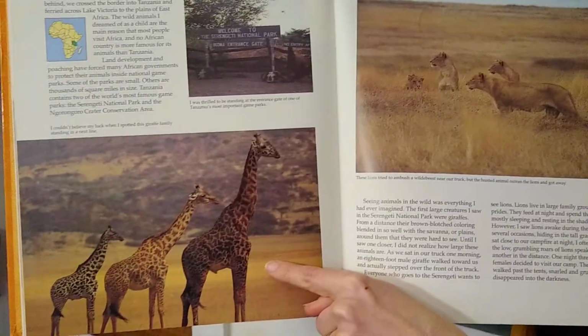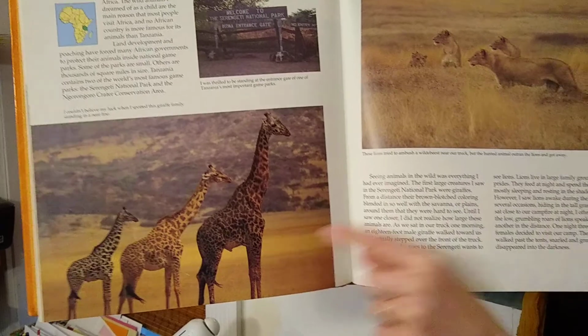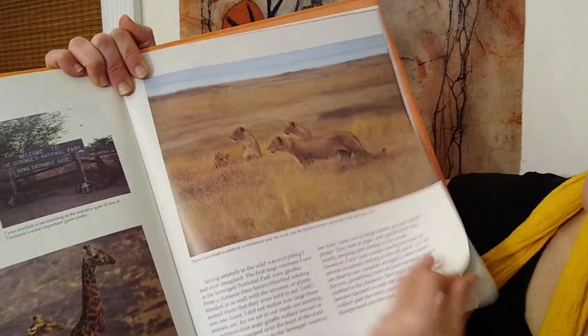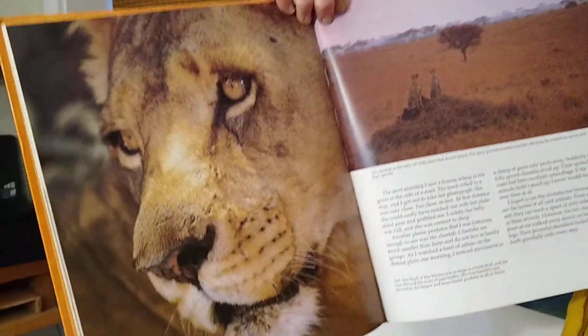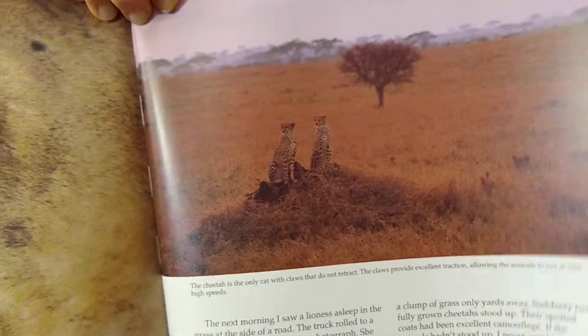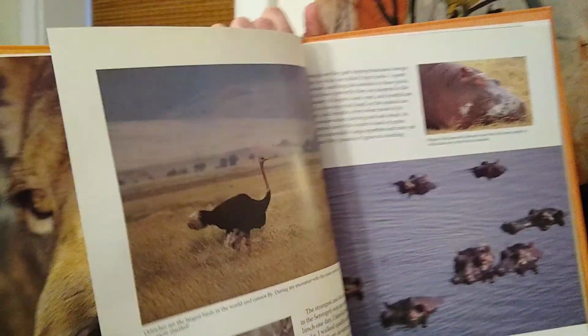What do you see? Giraffes. What are these? Lions. Ooh, and there's the lion up close. And these animals are cheetahs. They can run really fast.